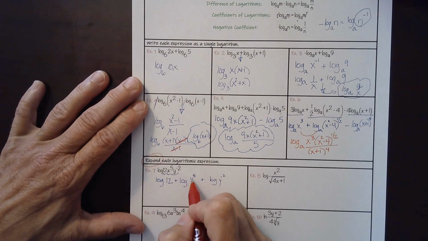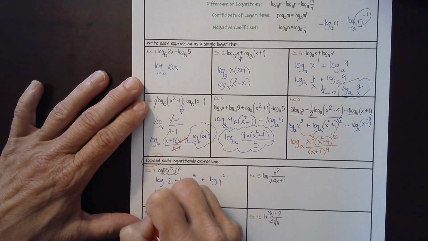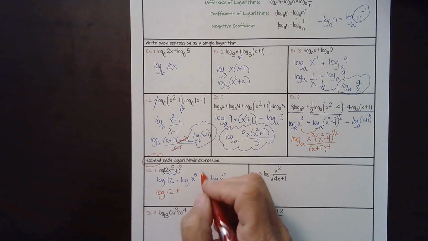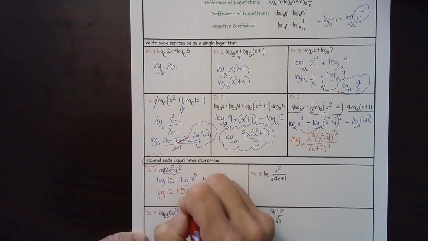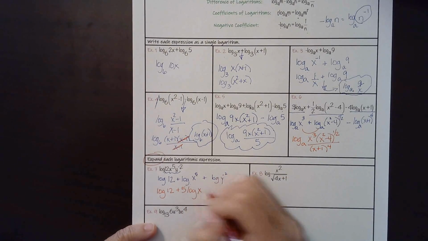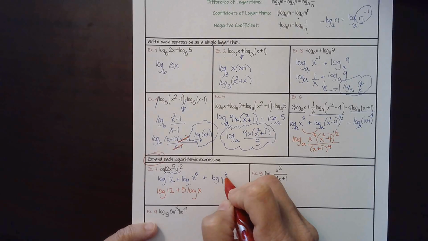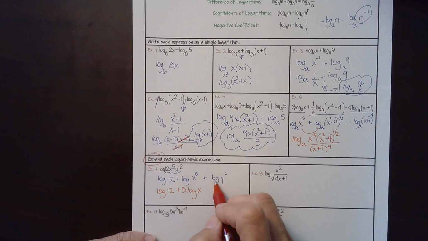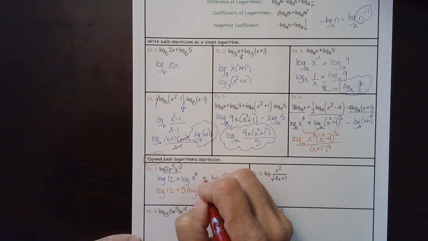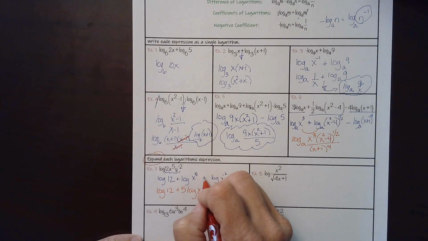So this remains log of 12 plus the power of 5 becomes the coefficient of the log. So 5 log x, and the power of -2 becomes the coefficient of log of y. Now, the -2, when it comes out front, we have as plus.